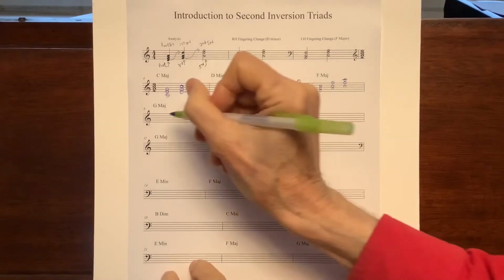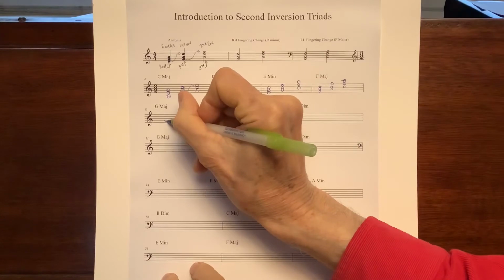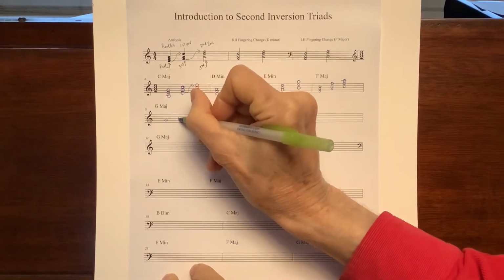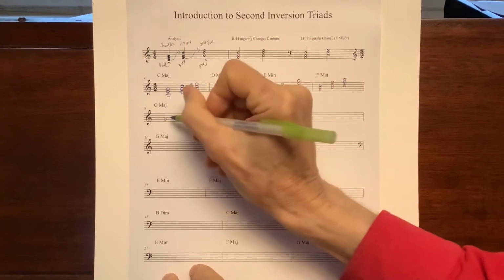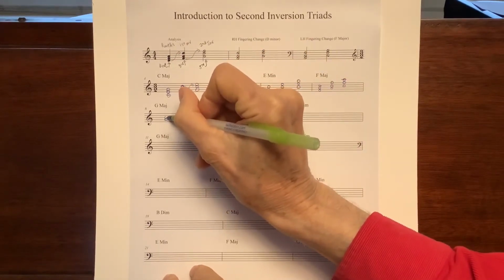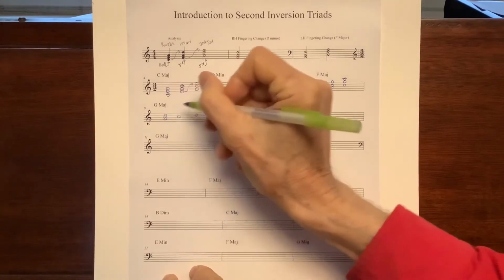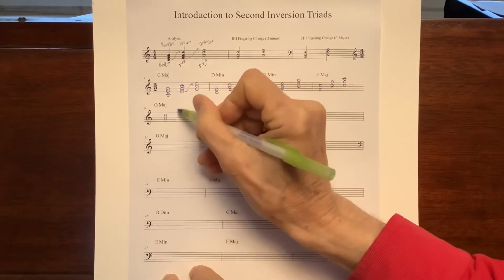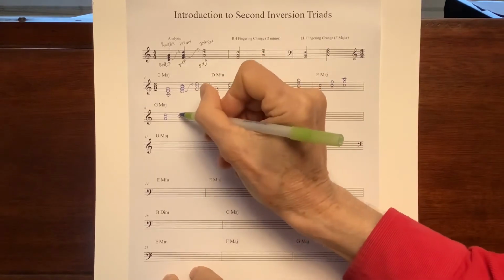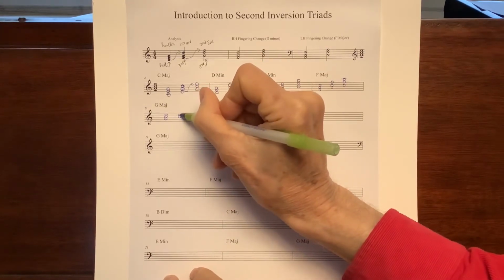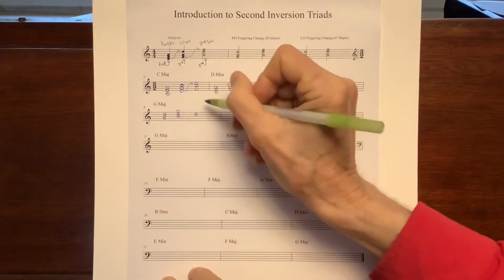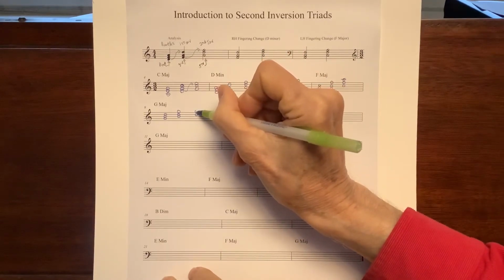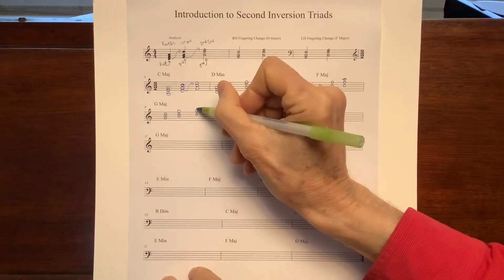Let's try G major. We have G, B, D. Construct a root position triad, G, B, D. First inversion, the G comes up an octave, the B and D remain where they are. B and D, G is up here now. Second inversion, the D and the G remain where they are, and the B slides up an octave.